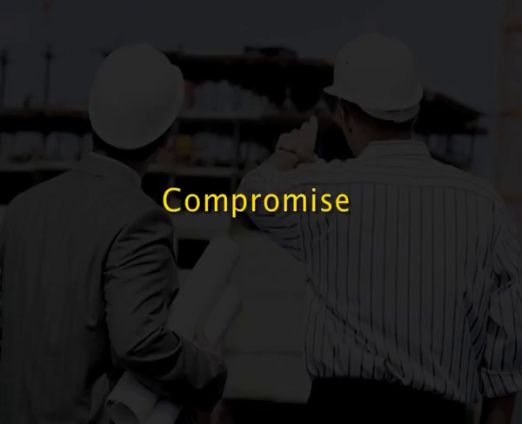The next technique is to compromise. If the collaborative problem solving style is not working out, then we go for compromise. That is, it will not be fully satisfactory to both of the conflicting people. However, whatever is best for them, they will choose it, but they will not compromise on human values and basic needs.